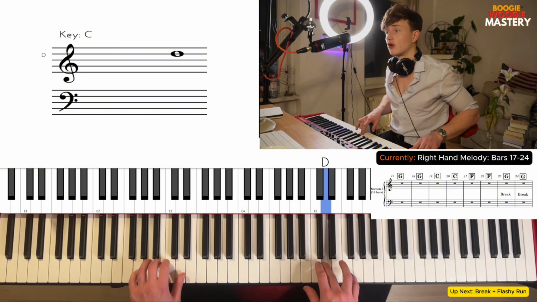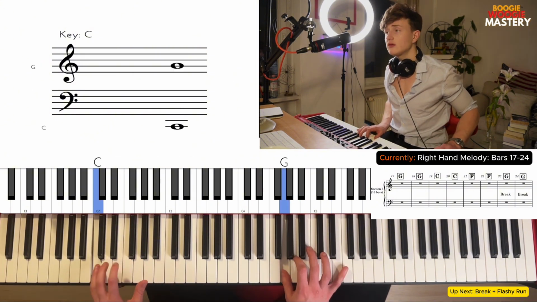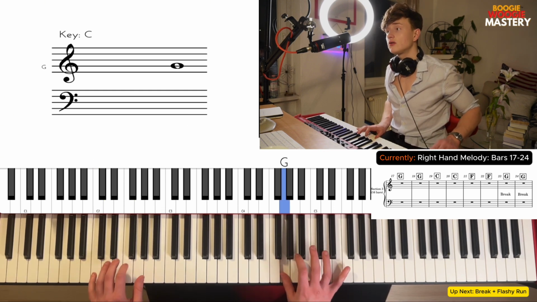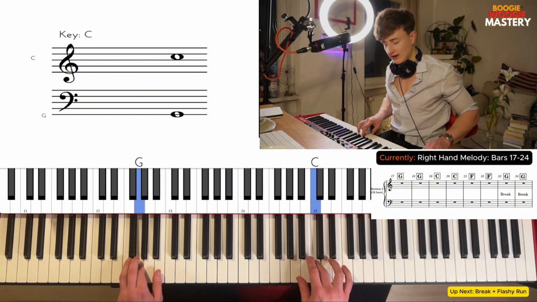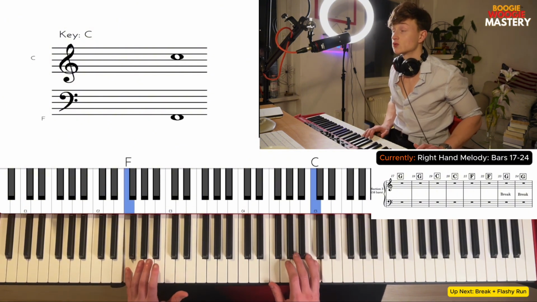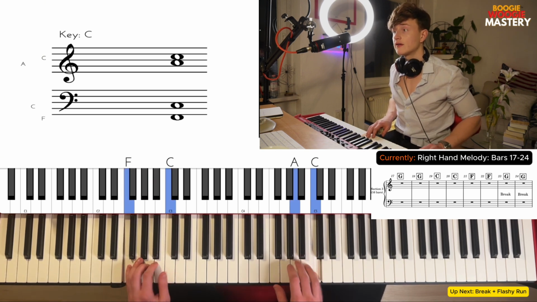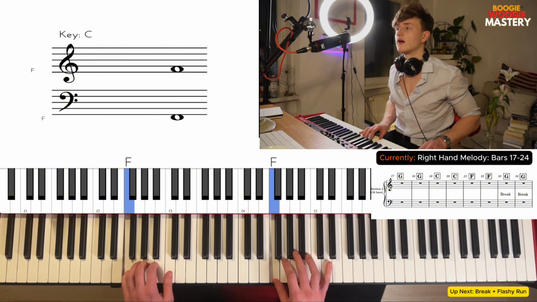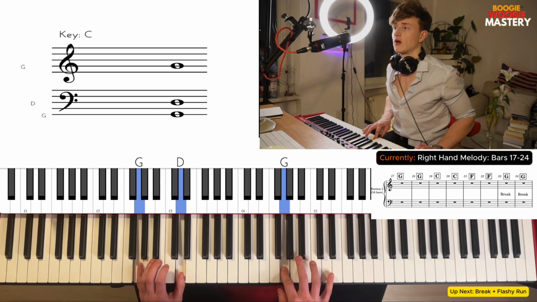Now you have these 4 and 1s and 4 and 1 and 2 and 3 and 4. Now you go on to F. Switch finger. It's going to be a little hard because you're switching 2 positions. So 1 and 2 and 3 and 4 and 1 and 2 and 3 and 4 and 1.